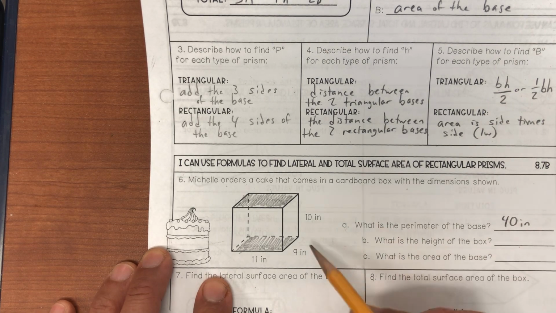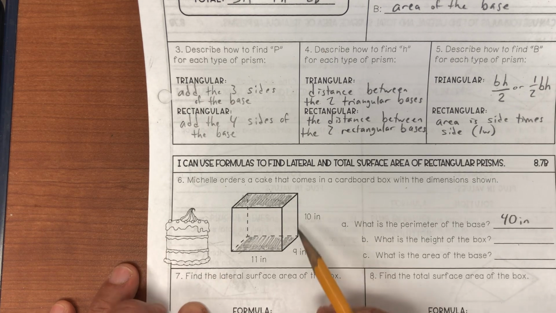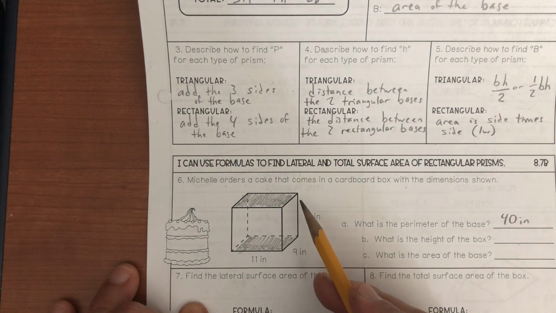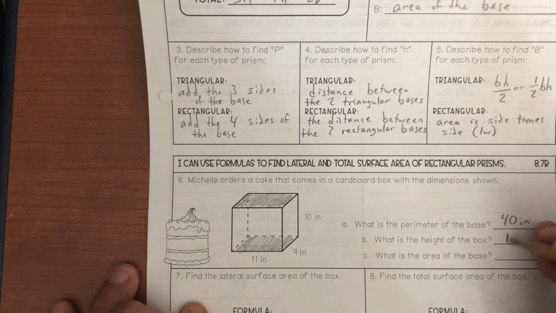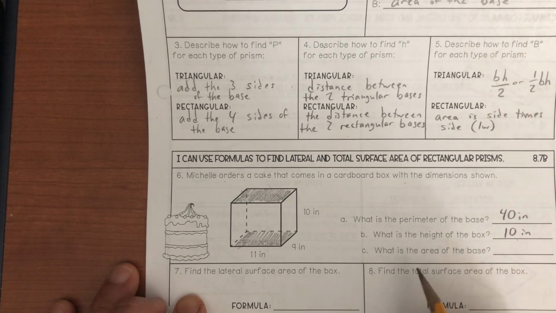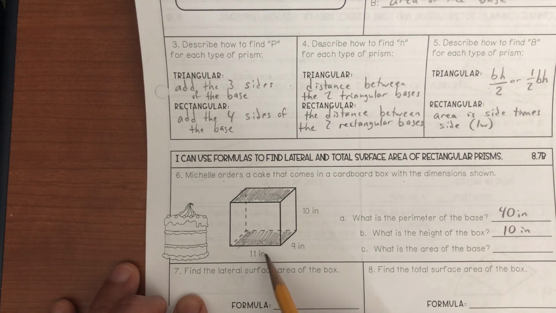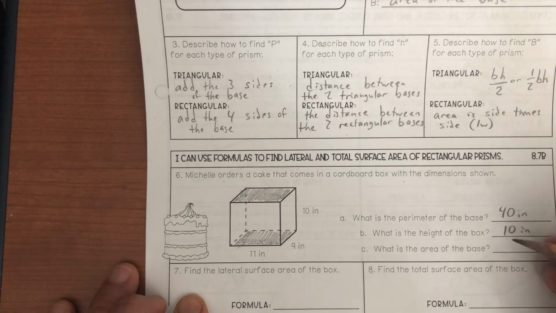What's the height of the box? What's the distance between the two bases? Got a base here and a base here. Distance is 10 inches. What is the area of the base? We're going to go side times side. 11 times 9 gives us 99 inches squared.